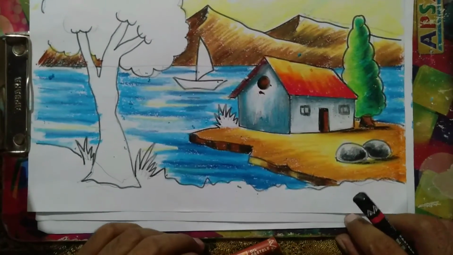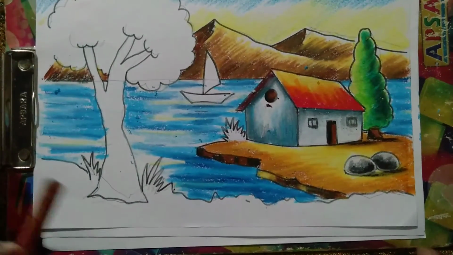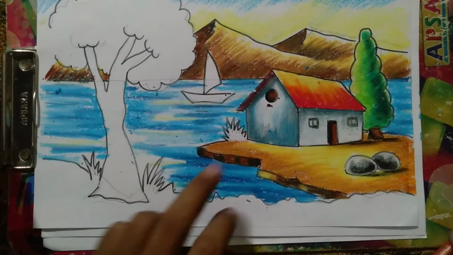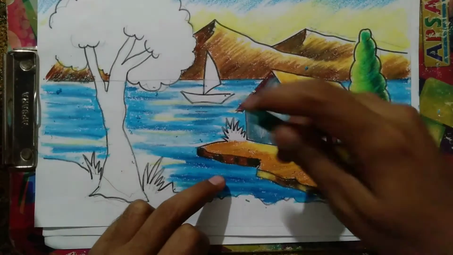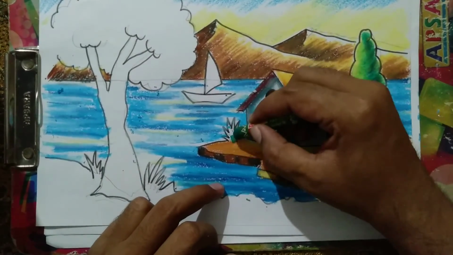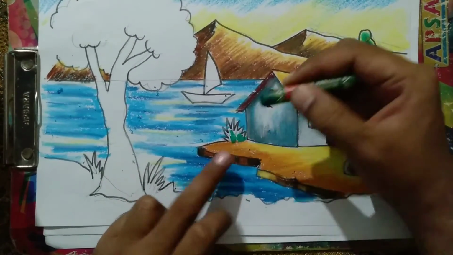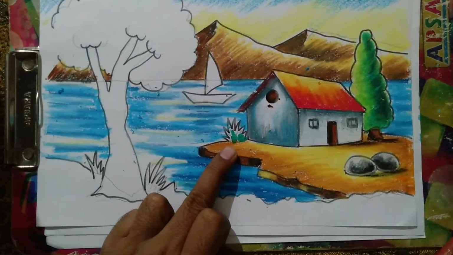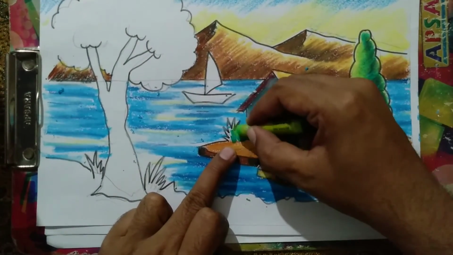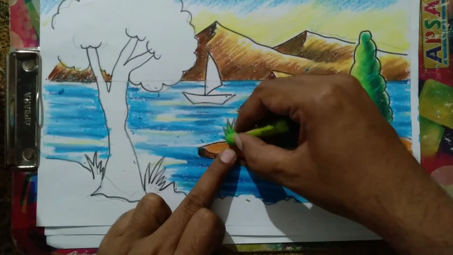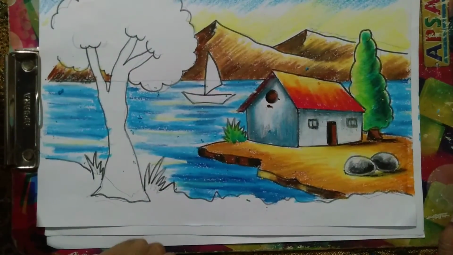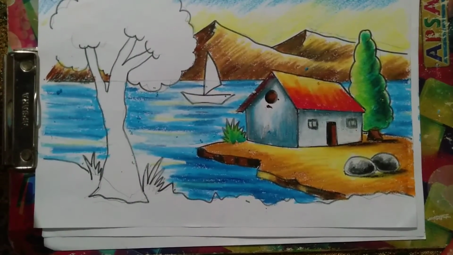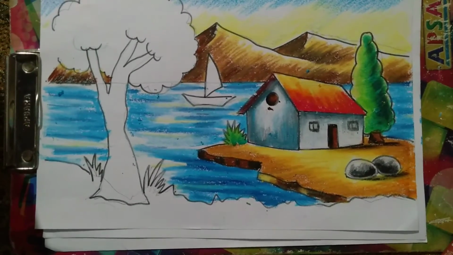This way. After doing it, we are going to do this bush, this small grass effect like this. Roughly you have to use dark green, then light green in it, this way. And next we are doing this grass portion.